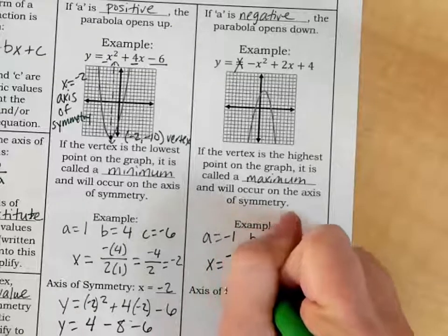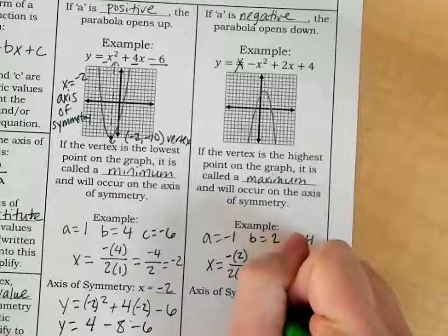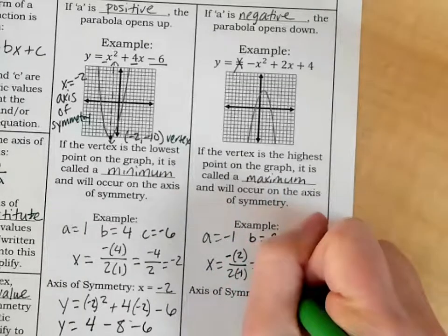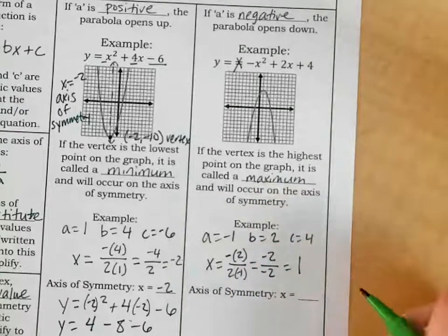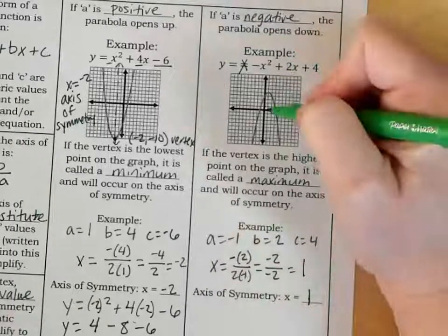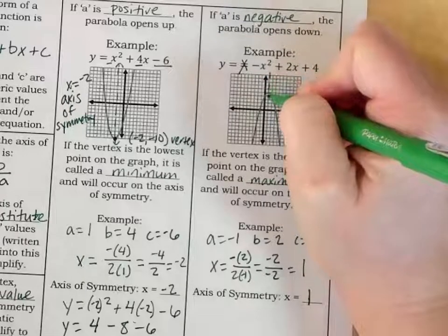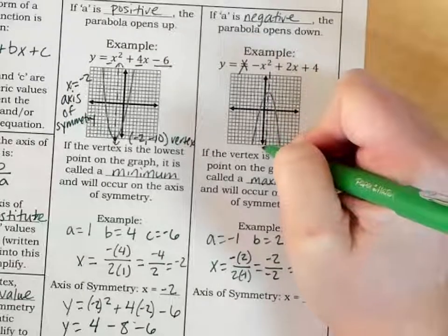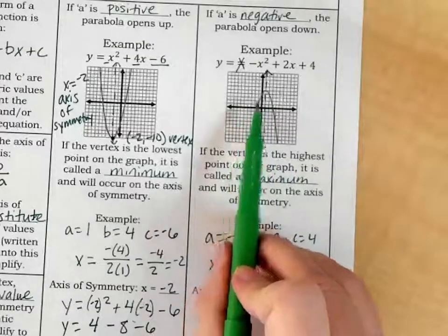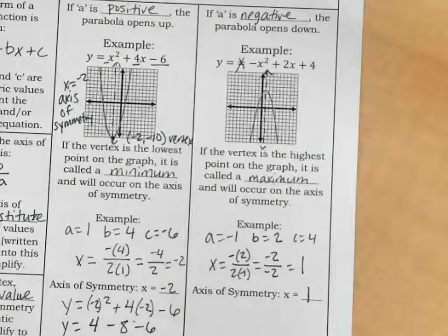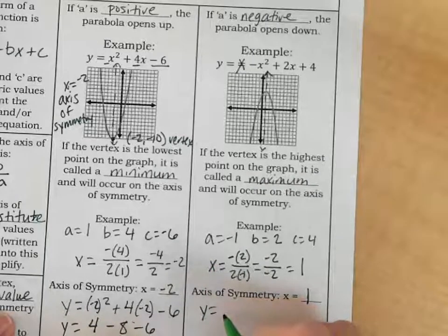X is equal to negative b, which is 2, divided by 2 times a, and here we have a negative 1. So negative 2 divided by 2 times negative 1, which is negative 2, gives us a positive 1. So our axis of symmetry runs at x equals 1. I'm going to count over on the x-axis 1, and run a dashed vertical line right through that point. And notice that that is my graph to the left, graph to the right. Everything is symmetric.